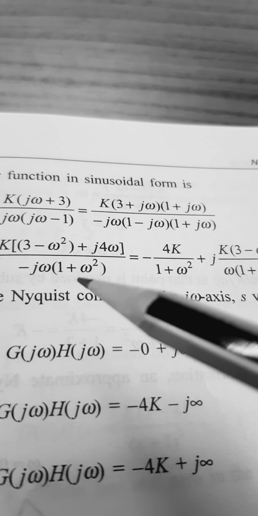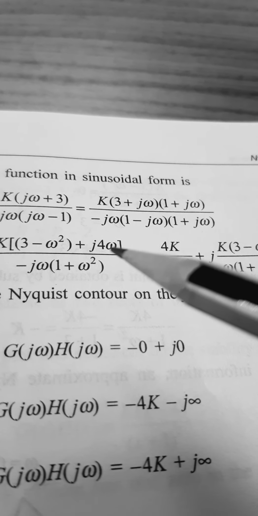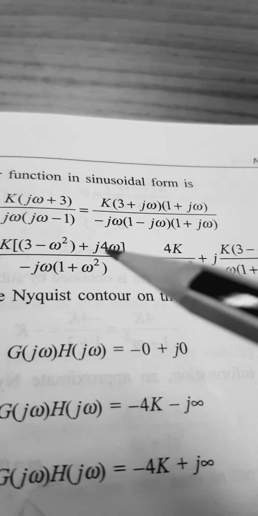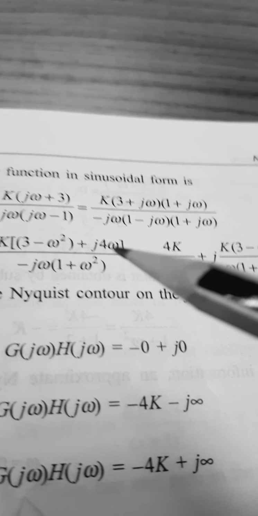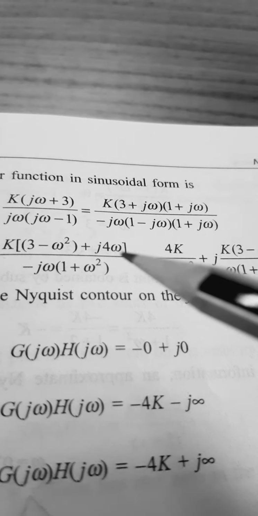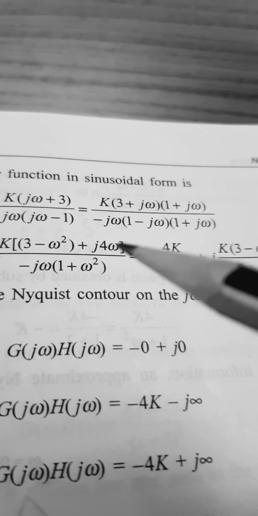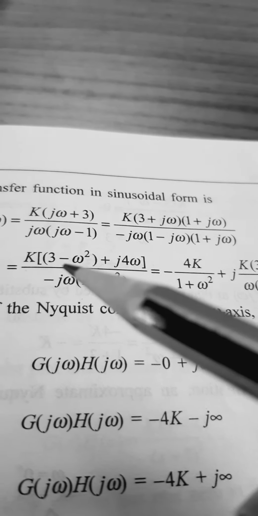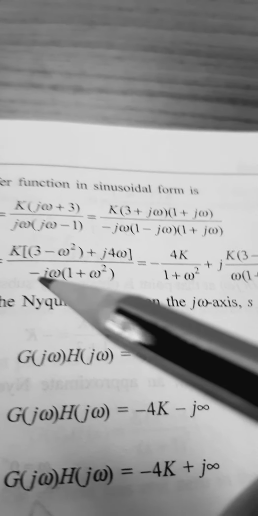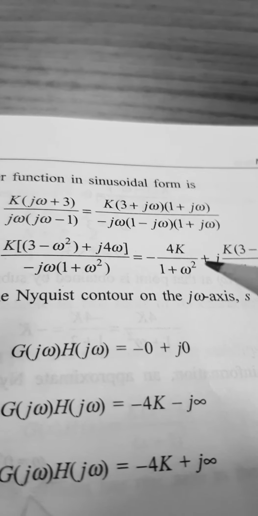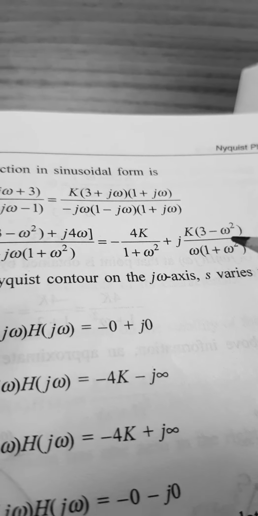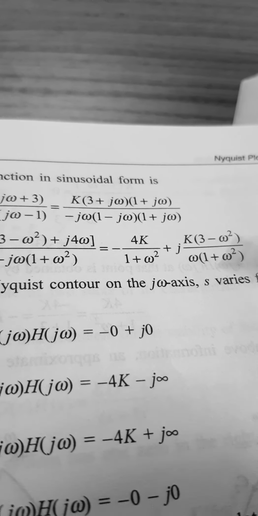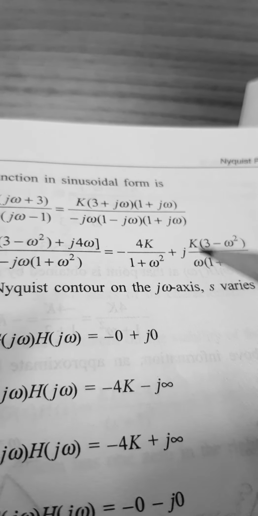Now when you are dividing, j omega is there, that can be cancelled, and the minus sign is there. So we are getting minus 4k divided by 1 plus omega square. When you divide by this minus j, you can take it to the top, so it will become plus j k into 3 minus omega square divided by omega into 1 plus omega square. So you got the real term and imaginary term.